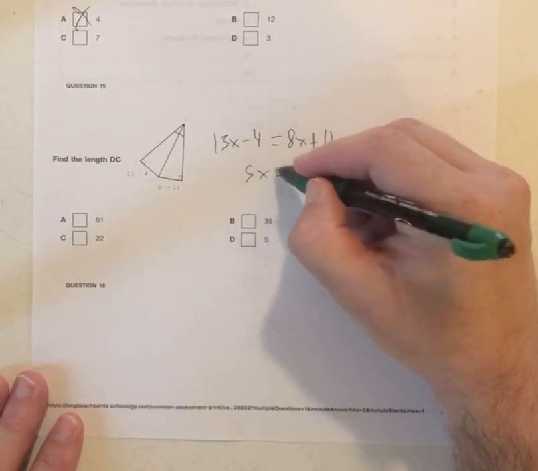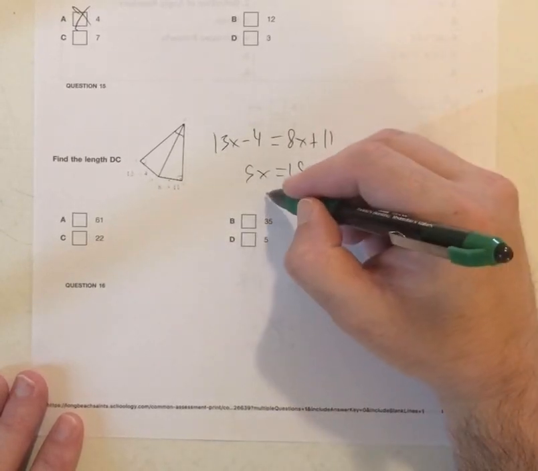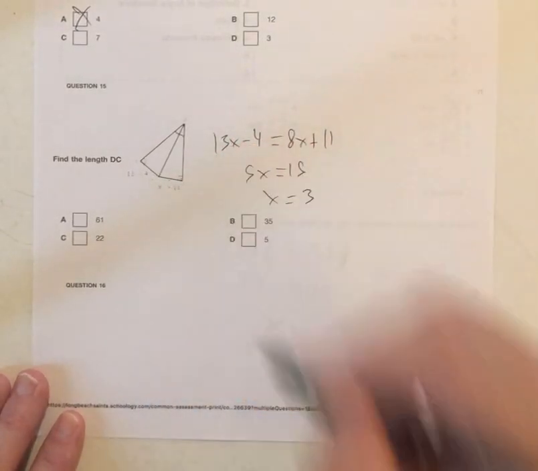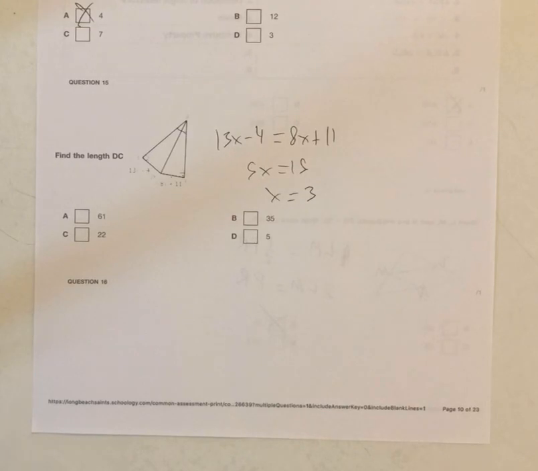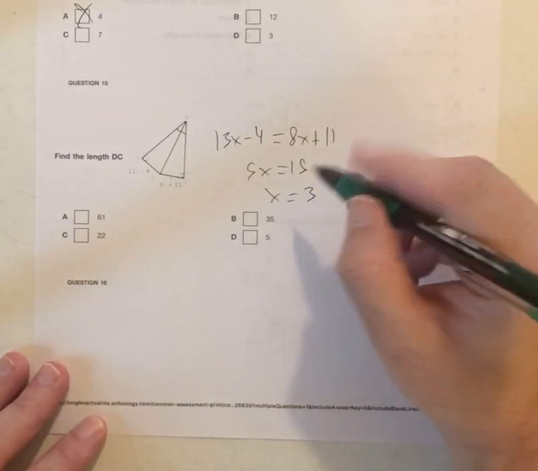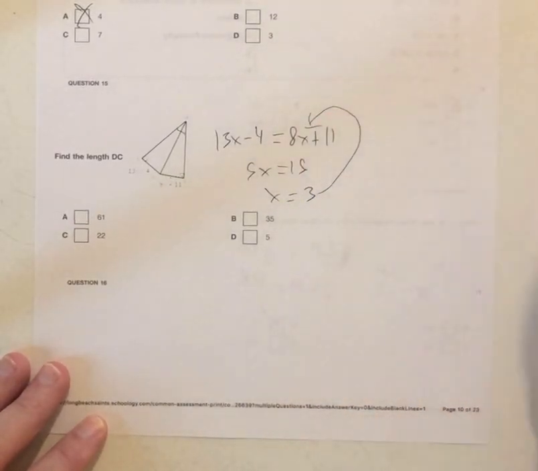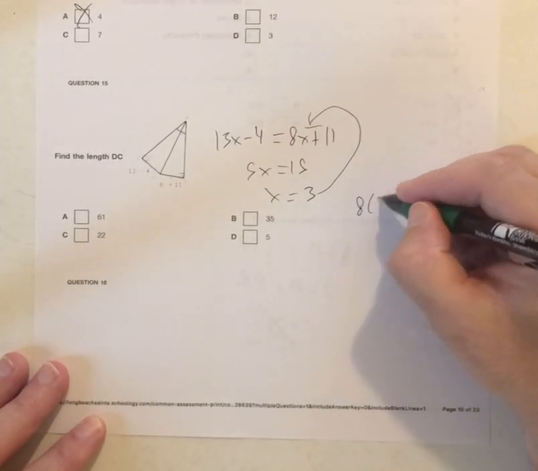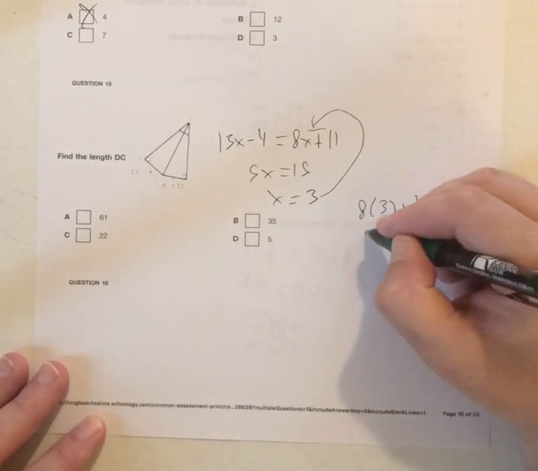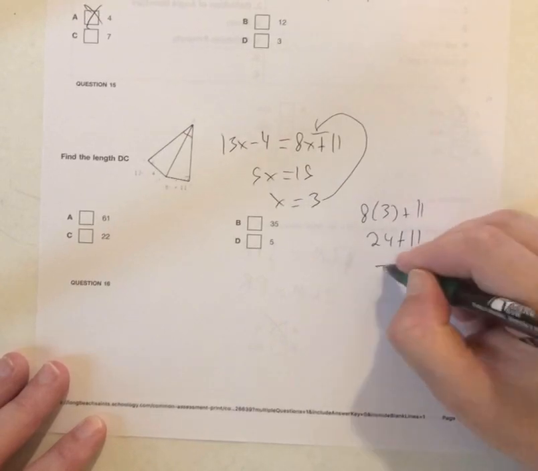That's going to be 5x equals 15, and x equals 3. But we're not done, right? You don't see 3 on there. So you have to find DC. You substitute 3 into here, and because they equal each other, you could put it into either one. So that's 8 times 3 plus 11, which is 24 plus 11, which is 35.